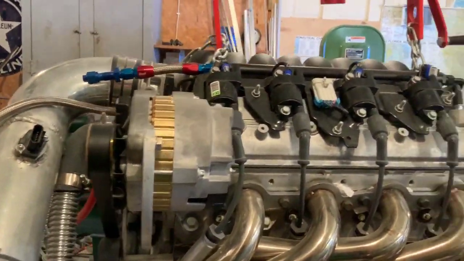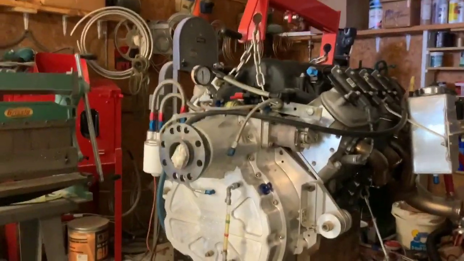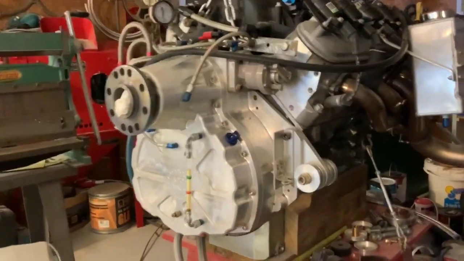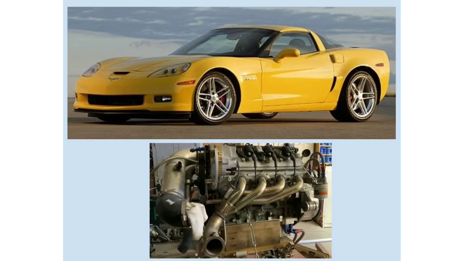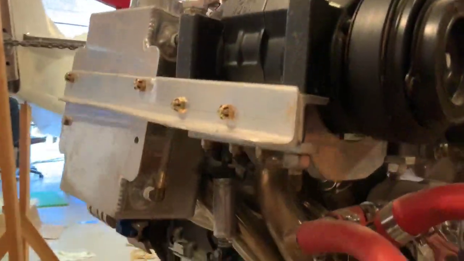This is the motor that's going to go into the plane. And here's something really interesting. It's actually the motor of a 2008 Corvette. I asked Mr. Jeff, does it really have enough power to work in an airplane? And he said, yes, it actually has more power than some airplane engines.